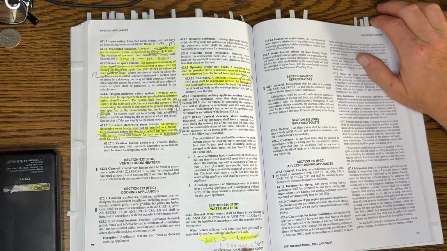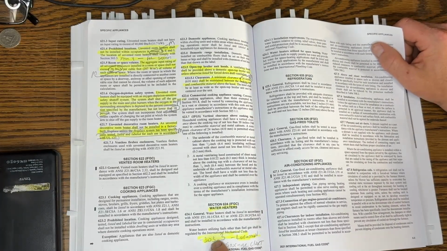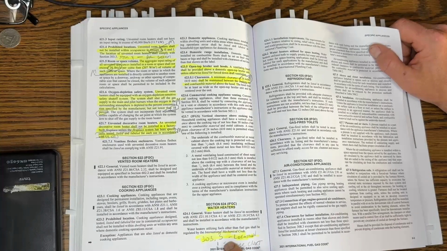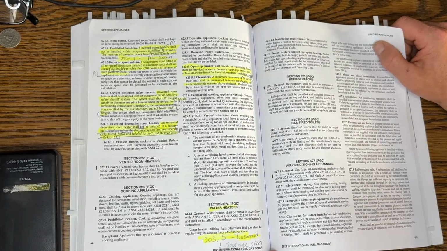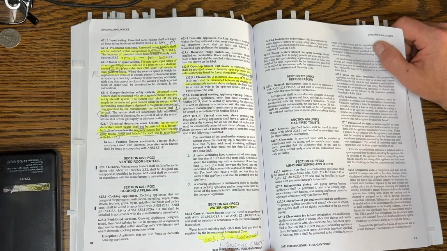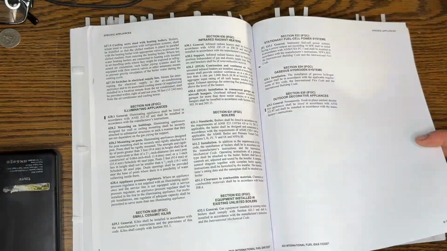Water heaters. Okay, not a storage closet. So go back to 303.3. That's where the prohibitions on appliances were. You're not allowed to have water heaters in a storage closet. Gas-fired water heater, obviously.